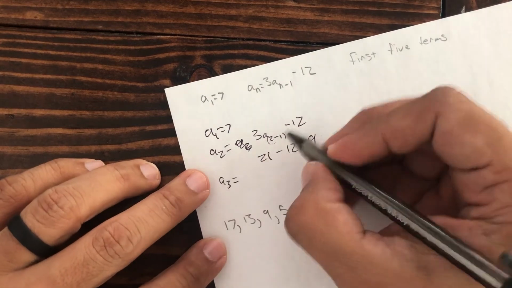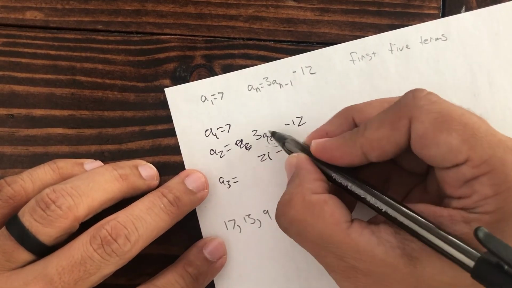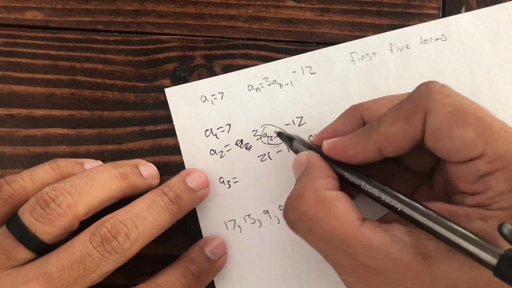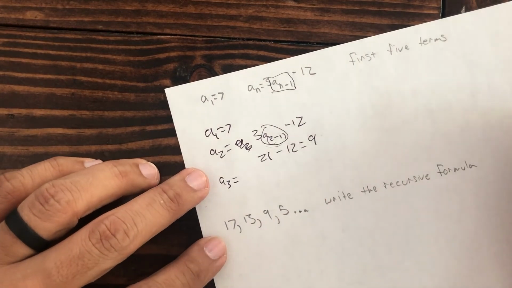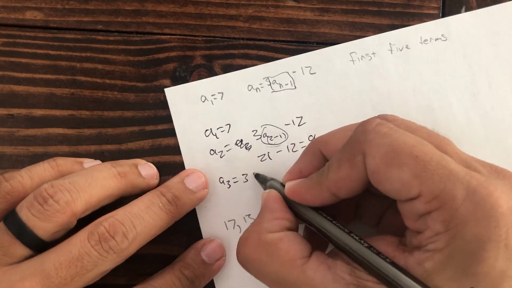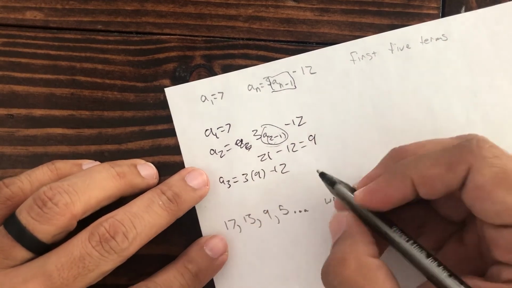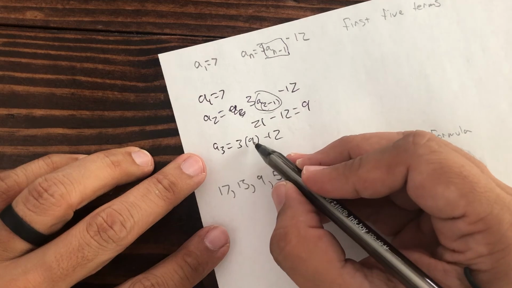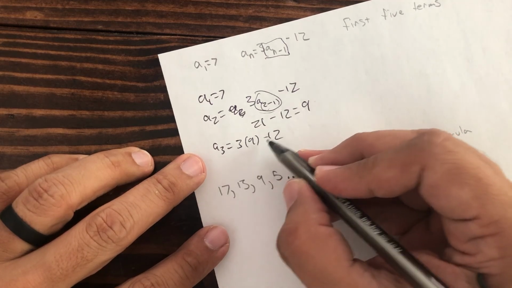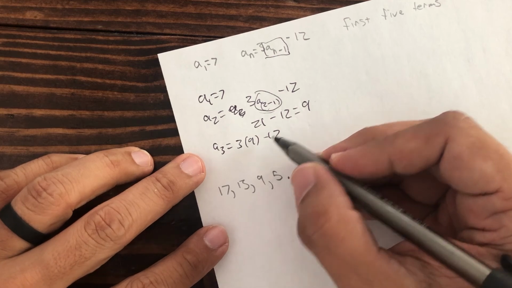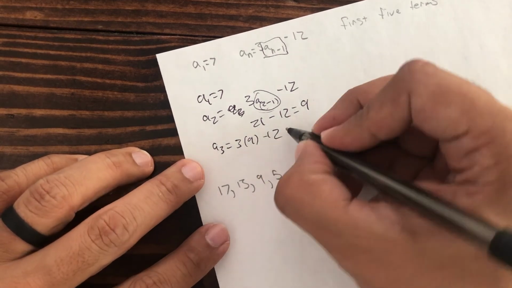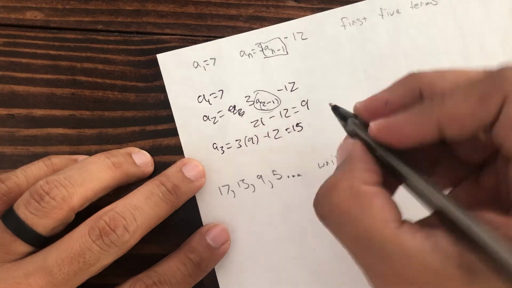a_3 is now going to be placing the previous answer here. So this is going to be the previous answer every single time. Anytime you see something like this, it's the previous answer. Okay, so now it's going to be 3 times 9 minus 12. So 3 times 9 is 27. 27 minus 12, it's going to be minus 2. That's going to be 25 minus 10, so it's going to be 15. So the answer for this one is 15.